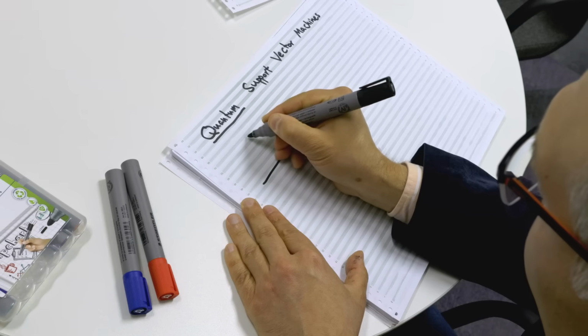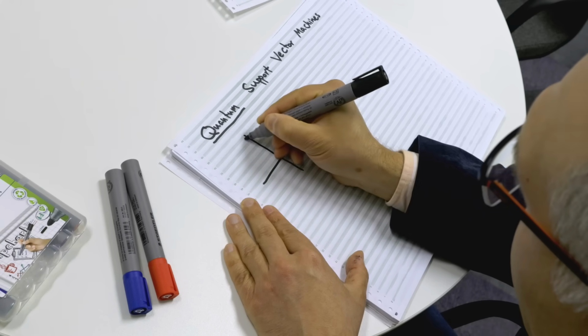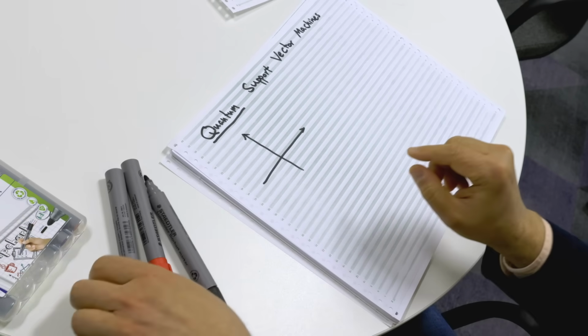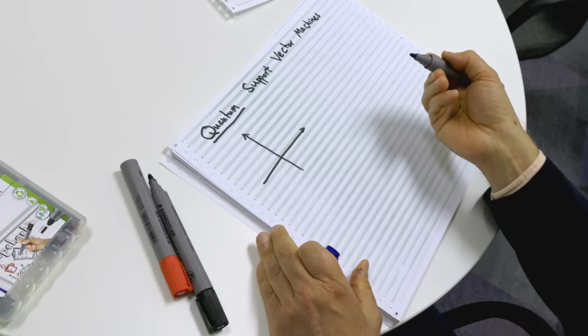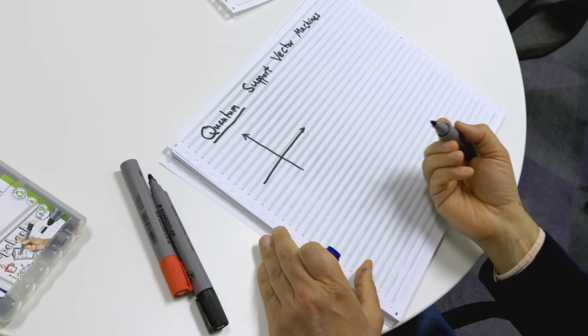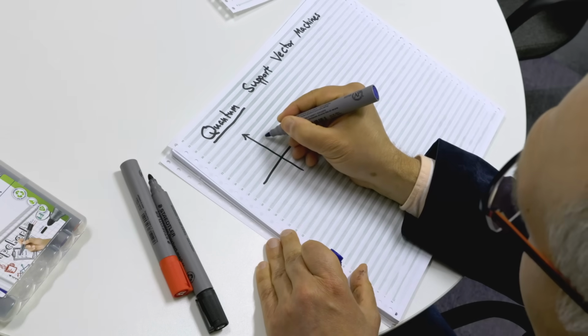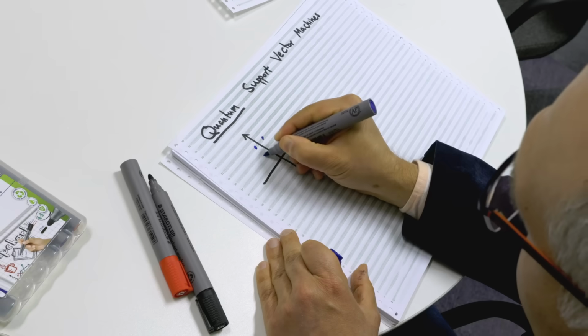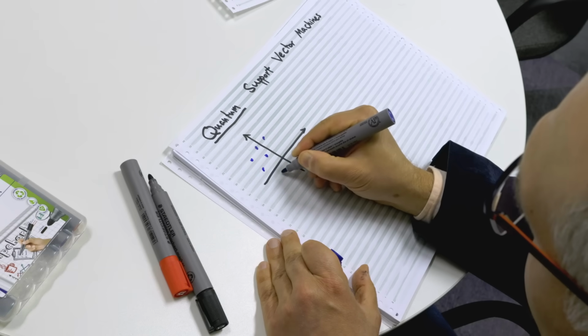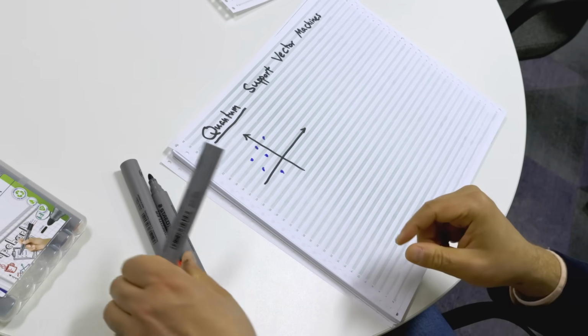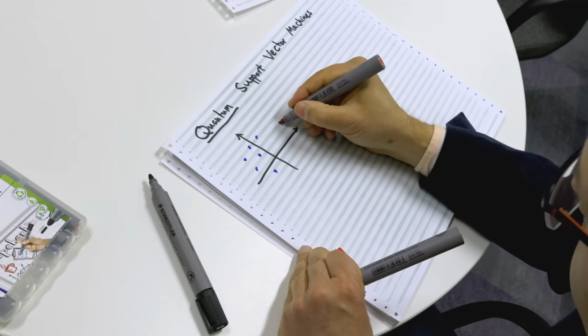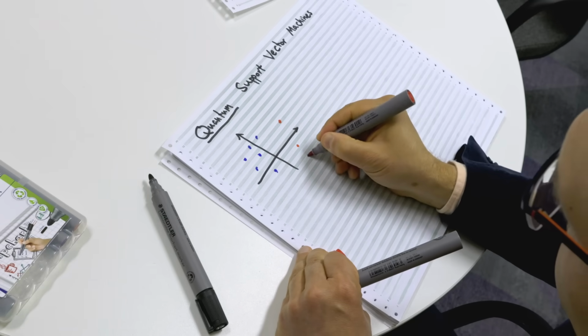Suppose I have a two-dimensional space and my data set is organized in terms of blue labeled and red labeled data, okay? So assume that, for example, my blue labeled data are positioned in these places, and I have red labeled data that are over here.